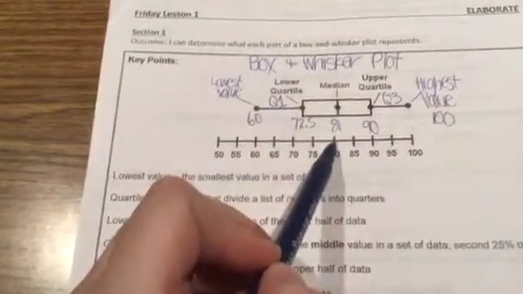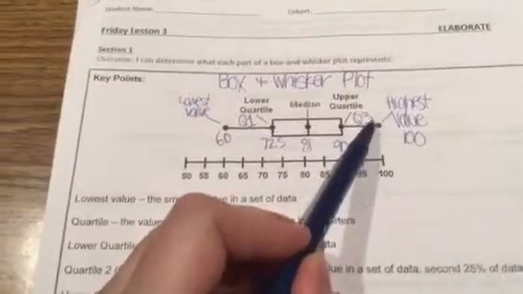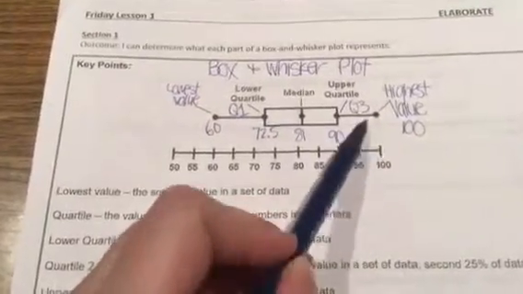I can look at each of these. If I want to tell the median, I always look at my middle dot. Here my median is 81. If I want the highest value, I always look at the final dot. It's 100.